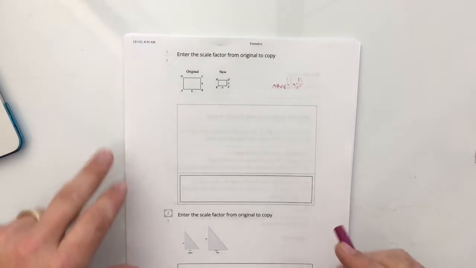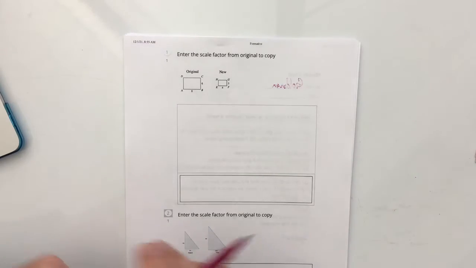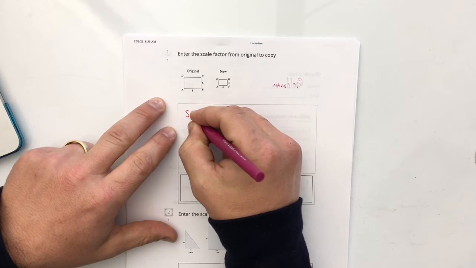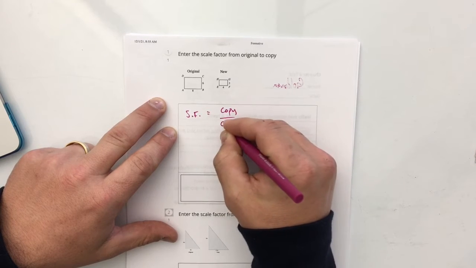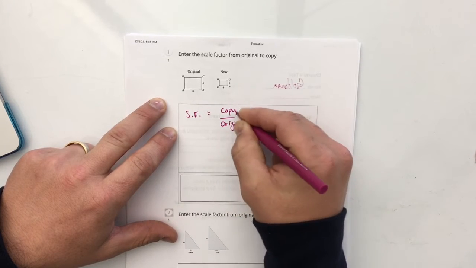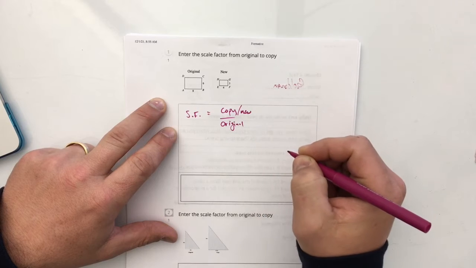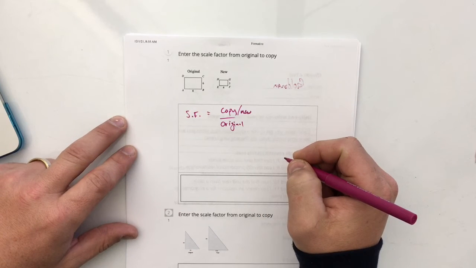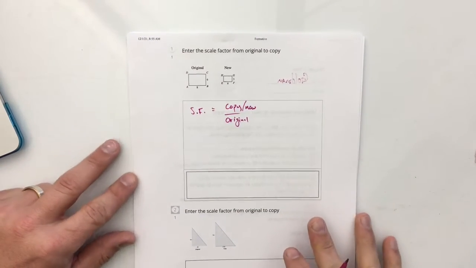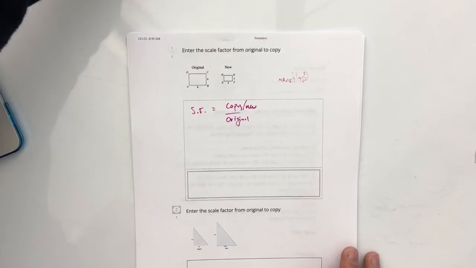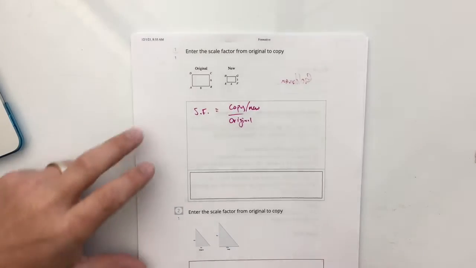Enter the scale factor from original to copy. Well, scale factor equals copy over original, or copy slash. Okay, calm down. This is an instructional video.